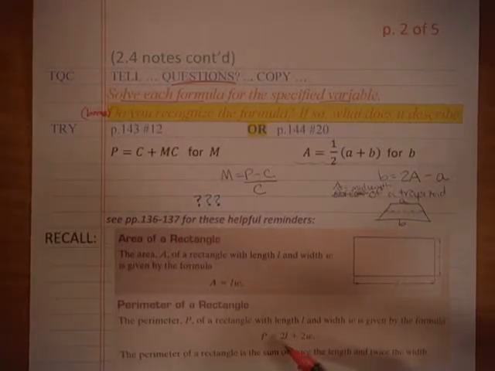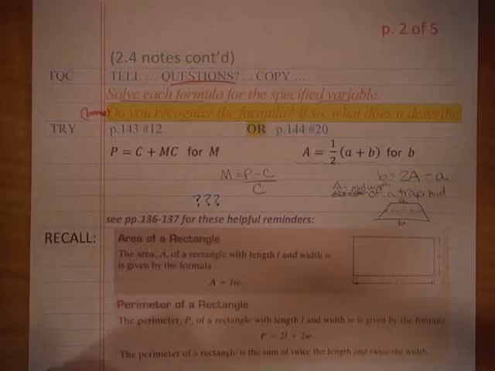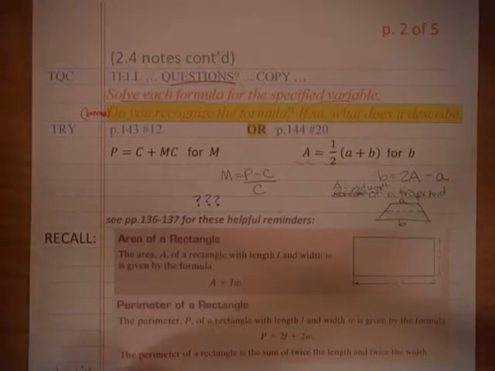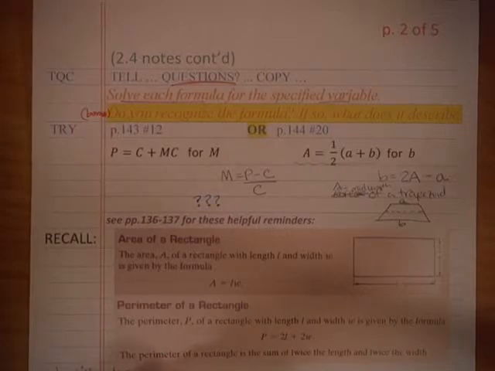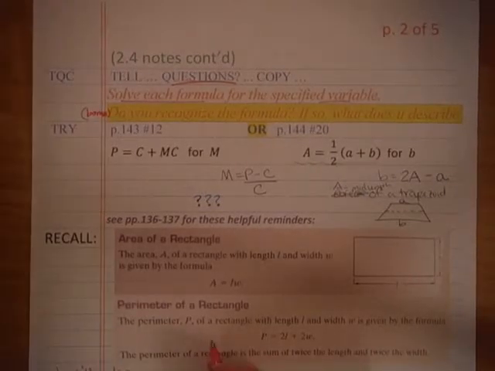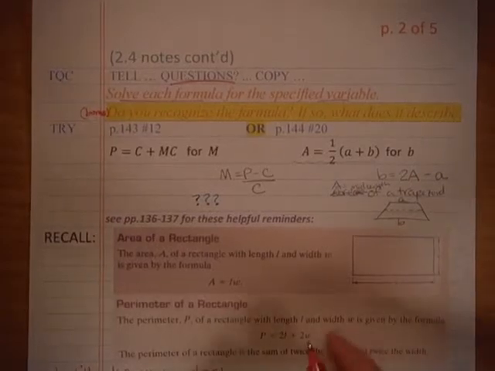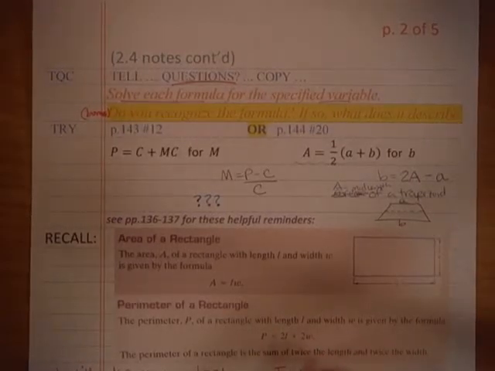The other thing that we'll also be exposed to, a couple other formulas that we'll also use this term and then on into Math 65 as well, is the distance formula. Distance equals rate times time. Interest equals principal times rate times time.